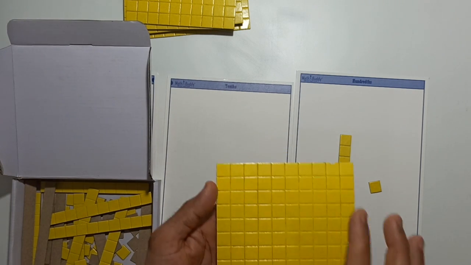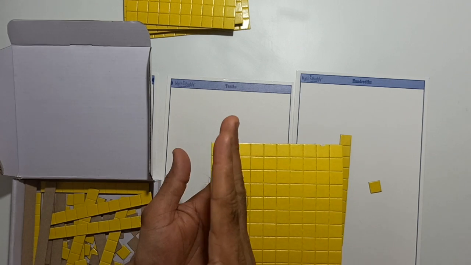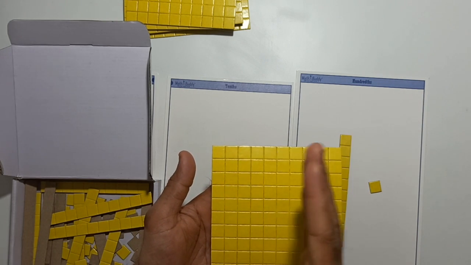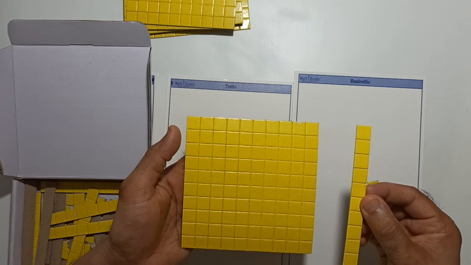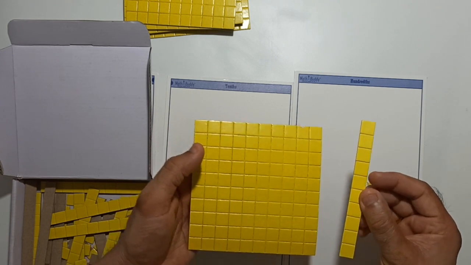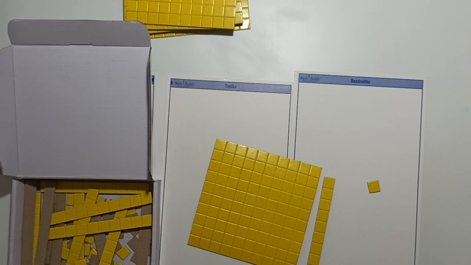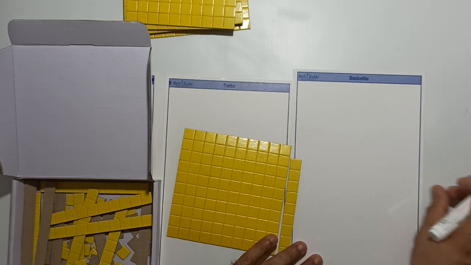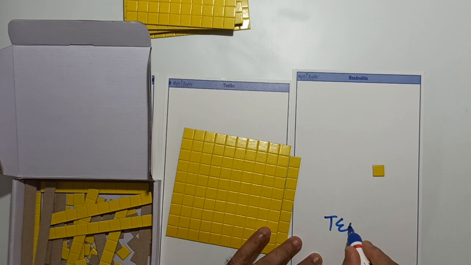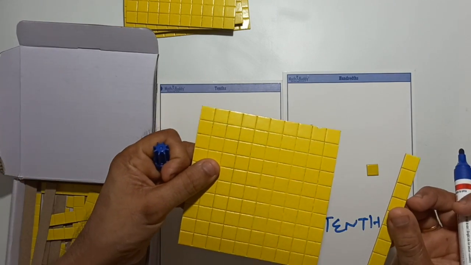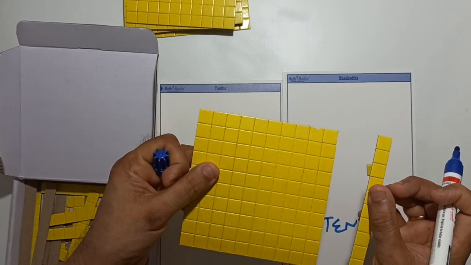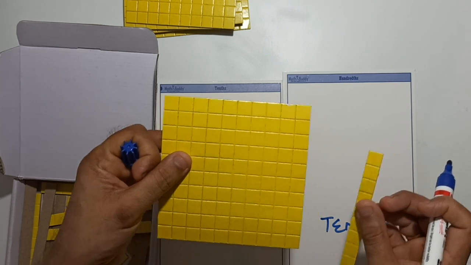We saw that when I had 1 unit and cut it equally into 10 equal parts, each part looked like this, and we call this 1/10th, tenths. So when I had a unit and cut it into 10 equal parts, each part represented 1/10th.